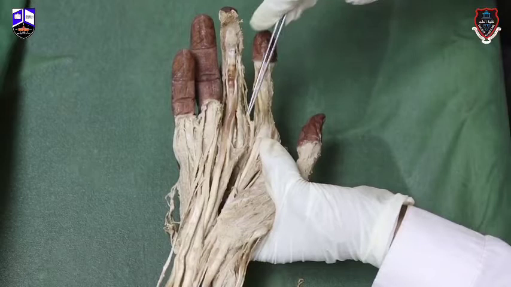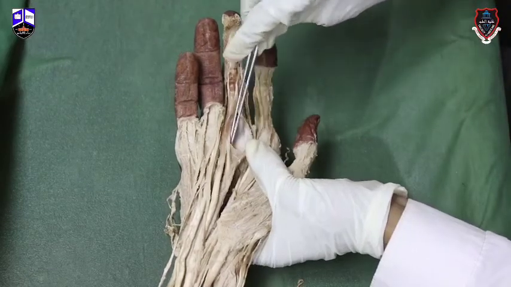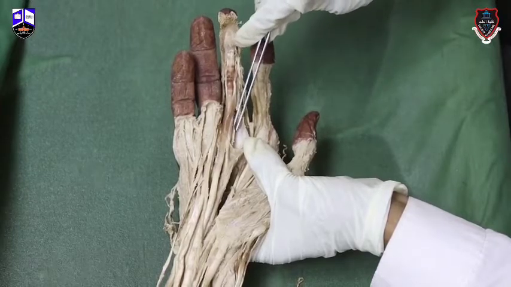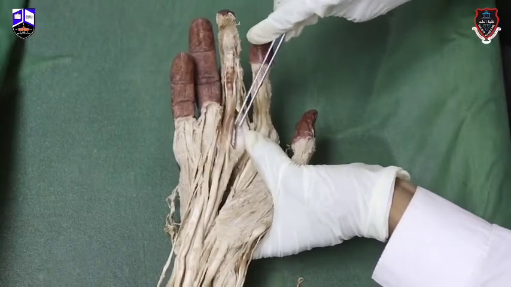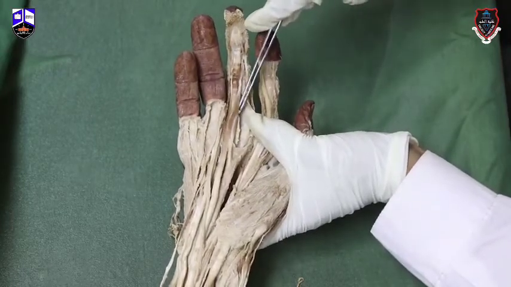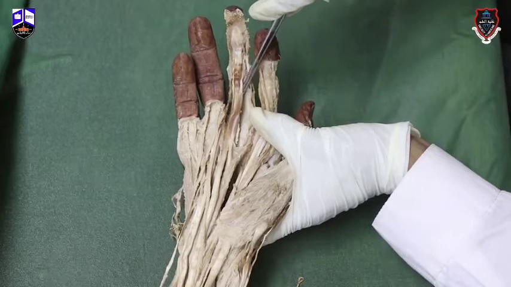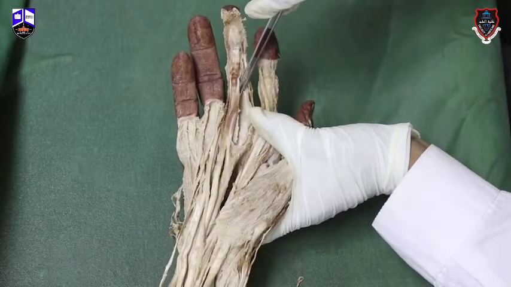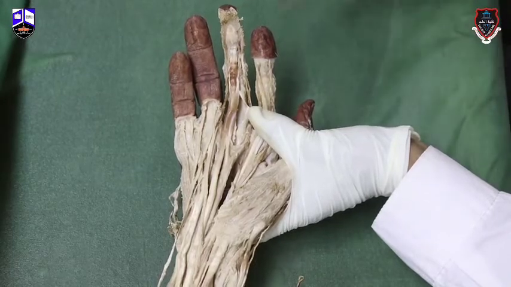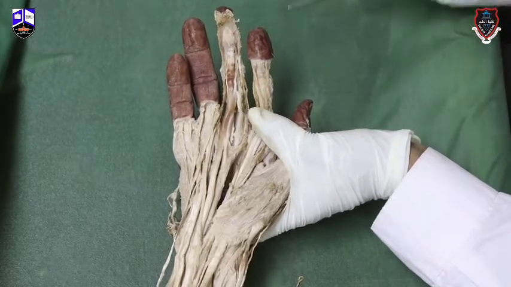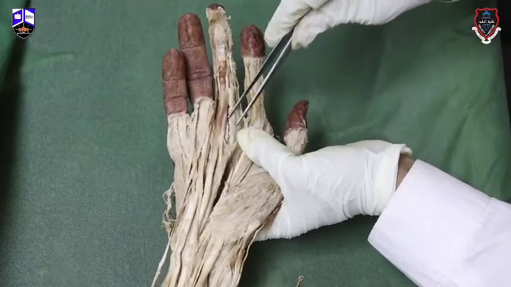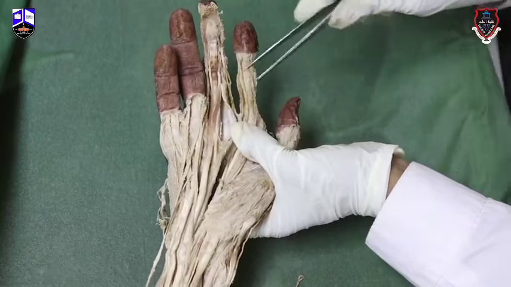The annular fibers are found at the metacarpophalangeal joint, the middle of the proximal phalanx, the proximal interphalangeal joint, and the middle of the middle phalanx. In between the annular fibers, we find the cruciform fibers. So we have 4 annular fibers, and in between them, the cruciform fibers.